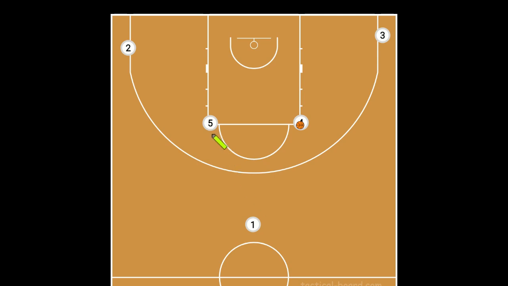Now, as that is happening, number 5 is going to come up to about the 3-point line, and they're going to set a screen for number 1. So number 1 is coming off that screen. Now, number 5, obviously, you're going to be right here. We're going to pass the ball back to number 5. So number 4 is going to pass the ball back to number 5. As that happens, number 4 is just going to move out a little bit to the 3-point line.